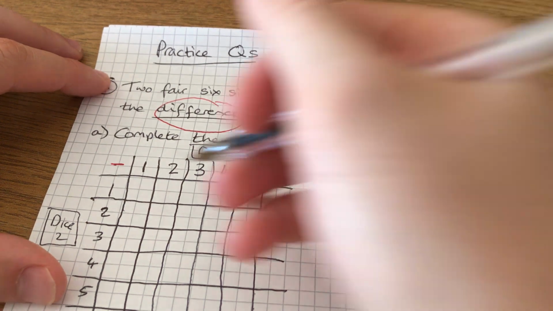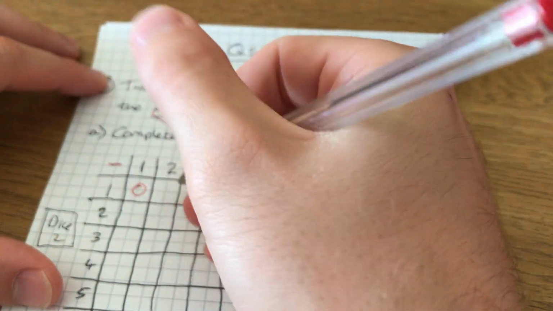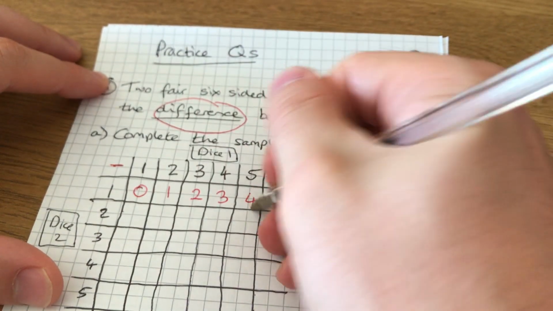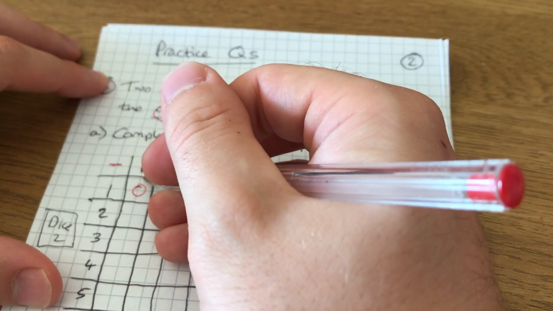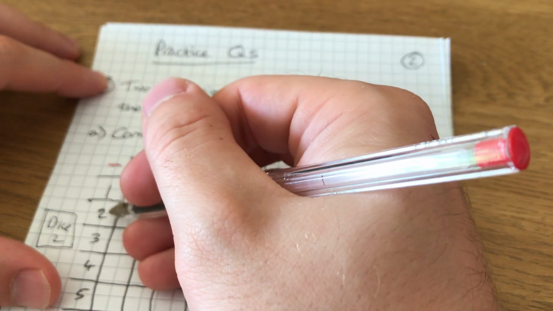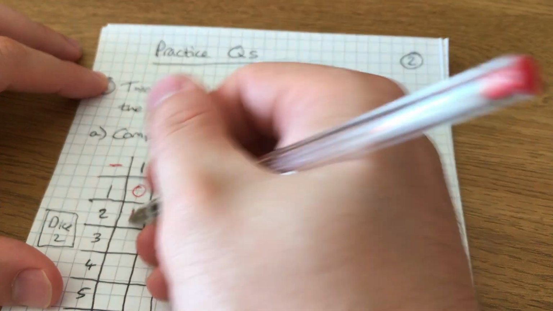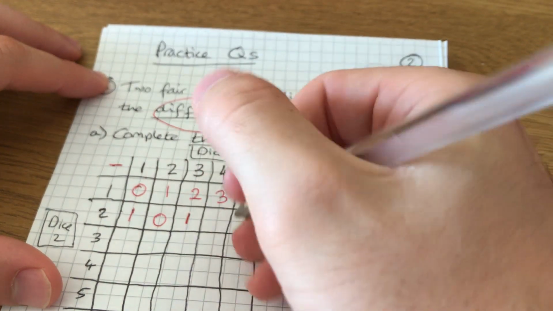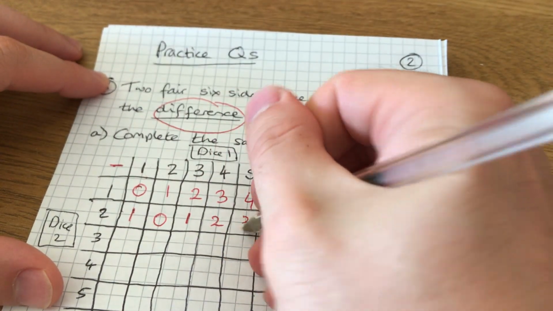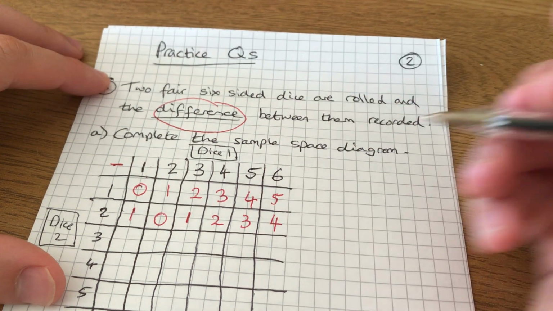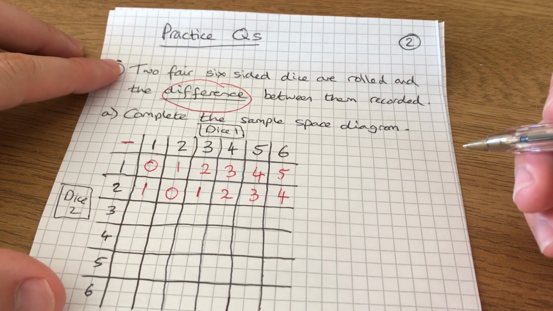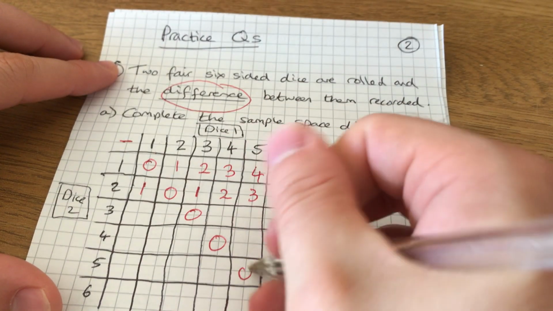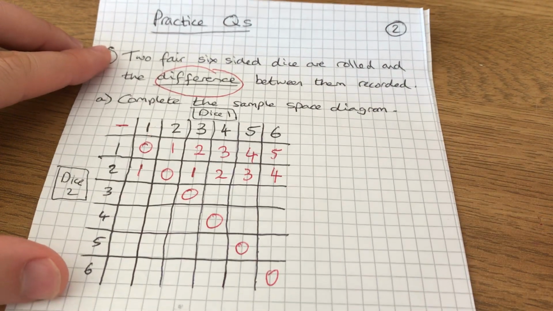So, 1 take 1, 0. 2 take 1, 3 take 1, and so on. 1 take 2, of course, no. 2 take 1, so 2 take 2, 3 take 2, 4 take 2. It's getting a little bit more complicated now, but I think you'll see a pattern soon if you haven't already. Hopefully you can work out that all the ones that are the same have a difference of 0.